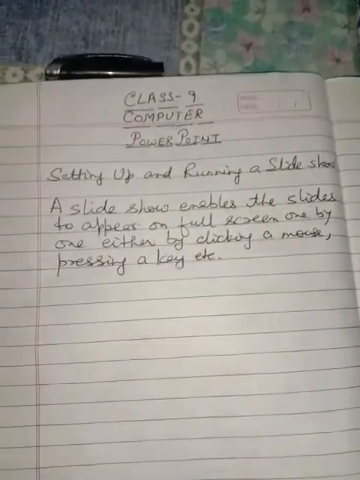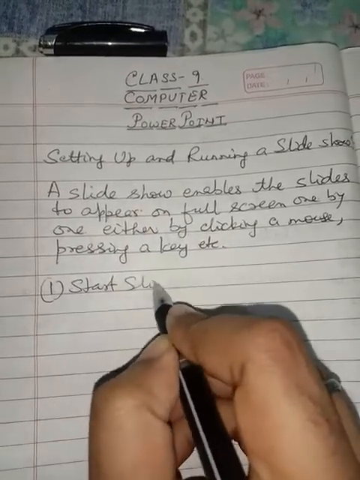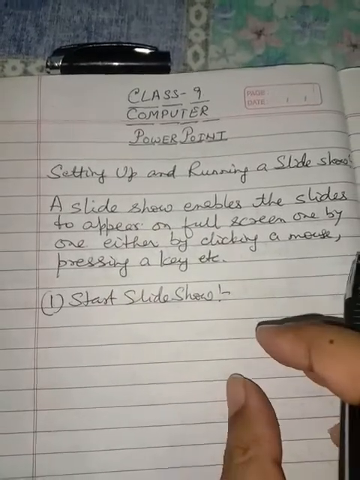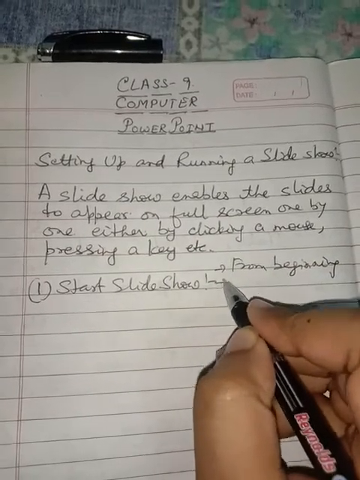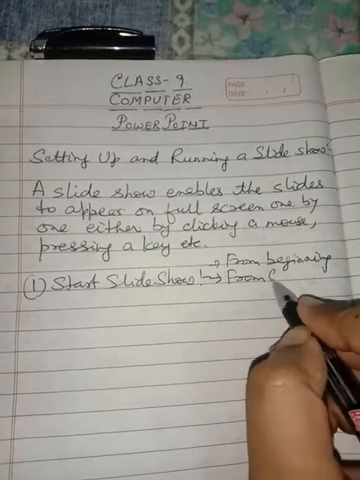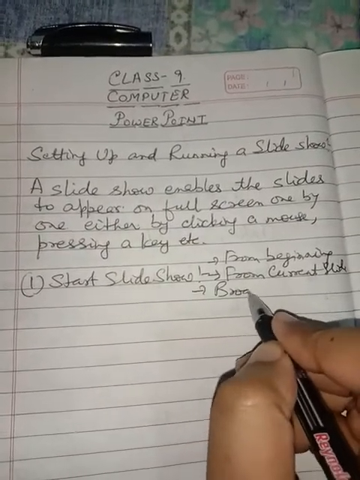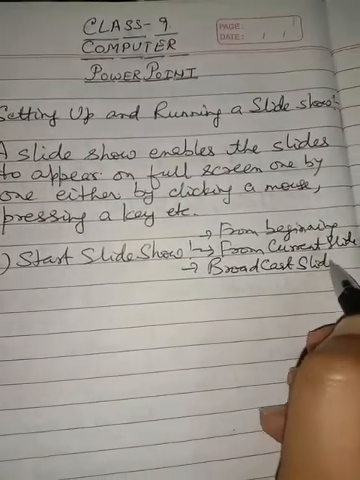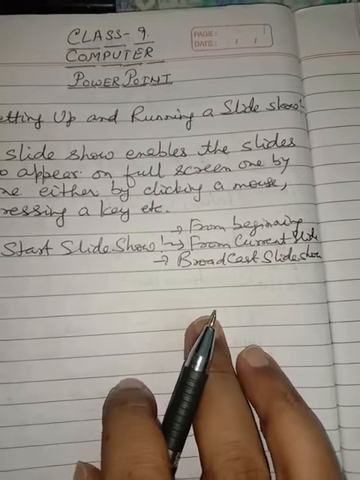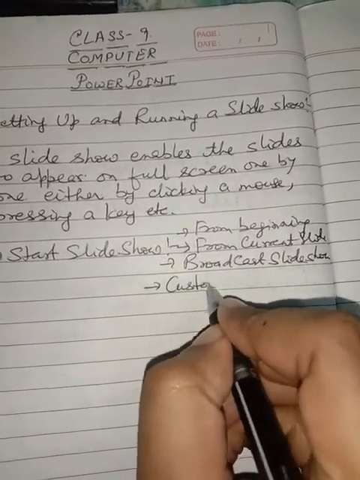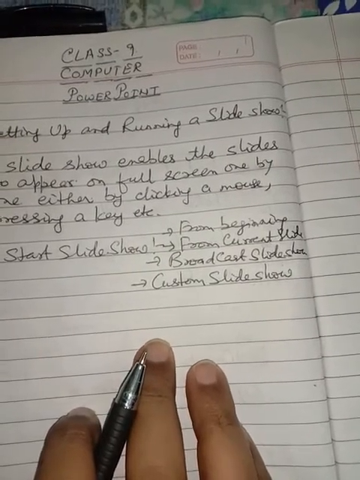The different options that are present on the slideshow tab are: number 1, start slideshow. So how can we start the slideshow? Either from beginning, next from current slide, from the current slide in which we are working. Broadcast slideshow: here it allows us to broadcast the slides using the MS PowerPoint broadcast service. Next we have custom slideshow. It builds the custom slideshow by picking the slides that we want to run.